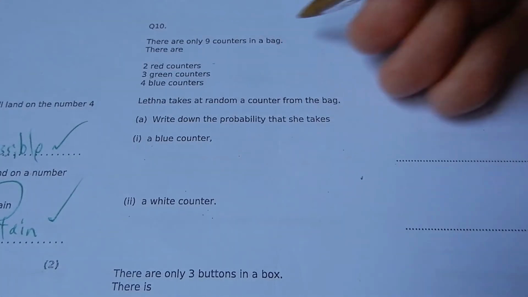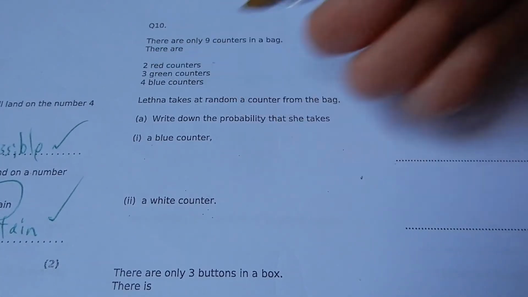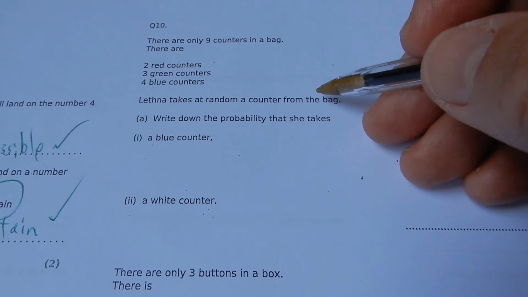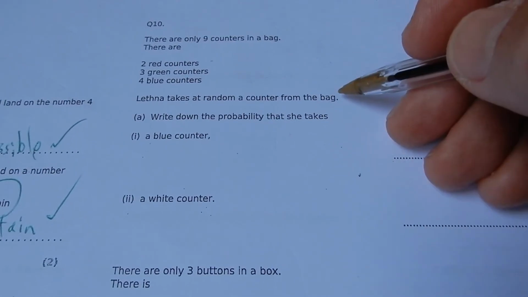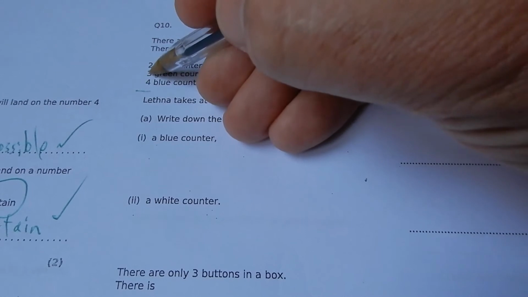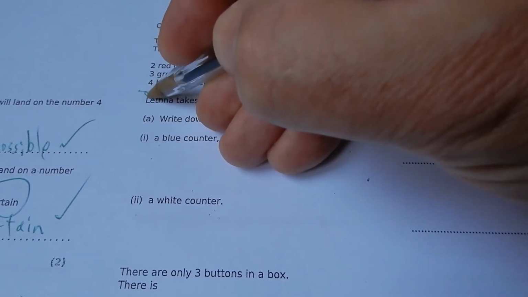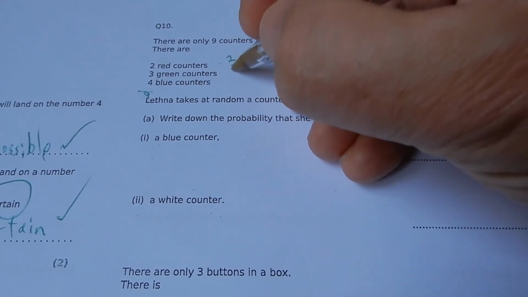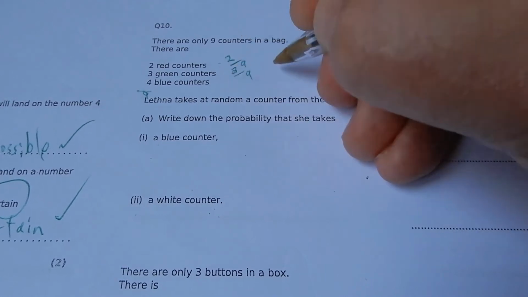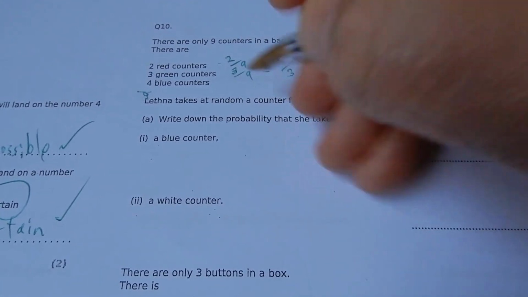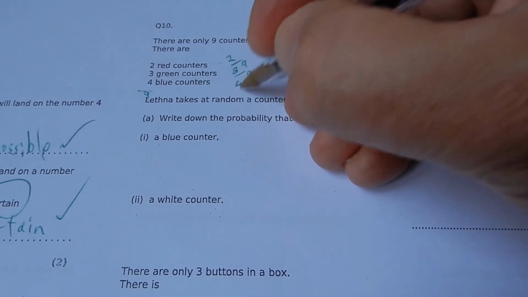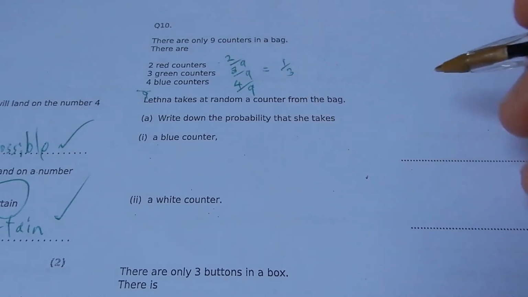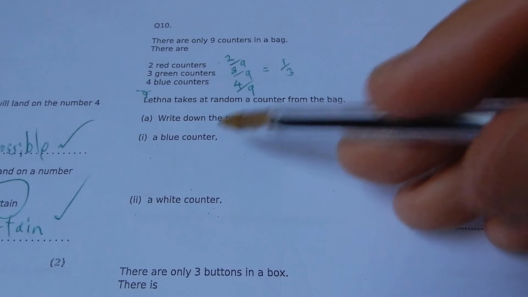Here we go. There are 9 counters in a bag. There are 2 red, 3 green, 4 blue. Okay. Lethner takes at random a counter from the bag. Oh, okay, how many are there total? 4, 5, 6, 7, 8, 9. There's 9 counters. So chance of a red is 2/9. Chance of a green is 3/9. And that's the same as a third. Divide the top by 3, divide the bottom by 3. And chance of a blue is 4/9. Does that add up to the 9 on the top? 4, 5, 6, 7, 8, 9. Yes, it does.